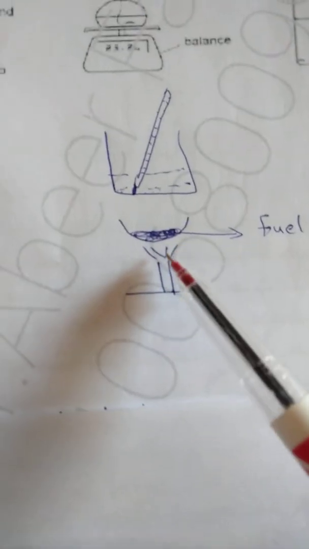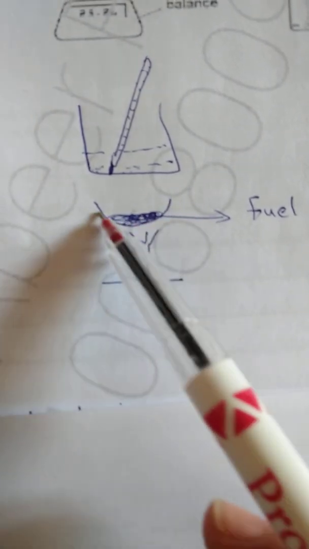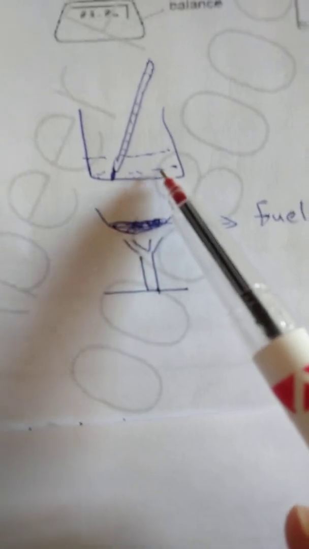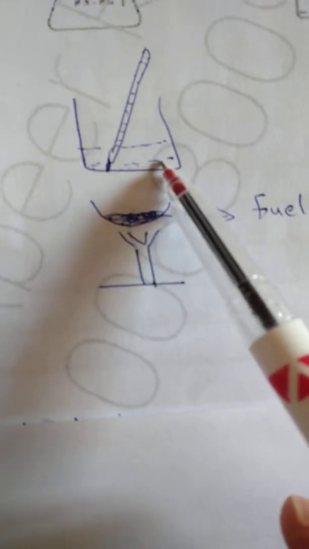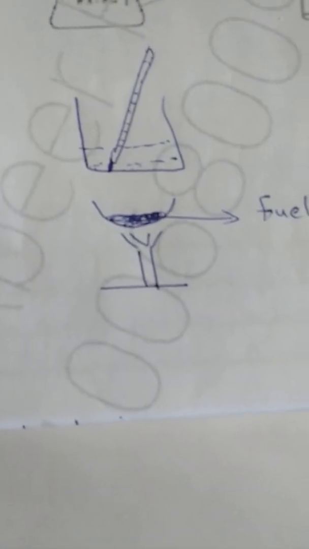I put a flame here because I need to make burning or ignition of the fuel. The fuel will be put in a crucible. The heat released can be absorbed by water. The temperature of water will rise, and I will compare the rise in temperature as I said before. So this is the theoretical basis.